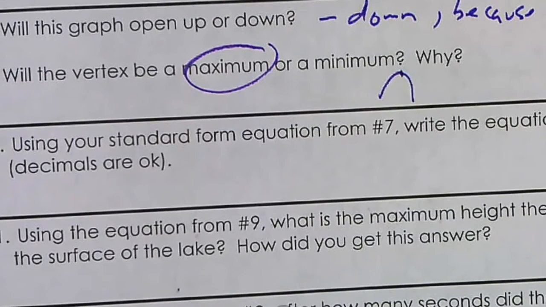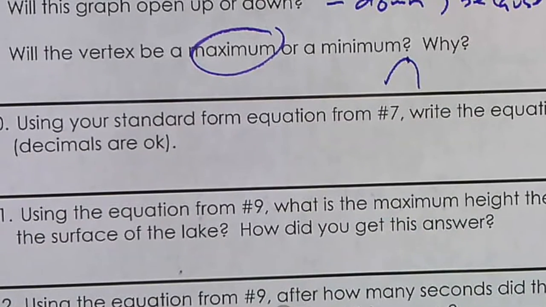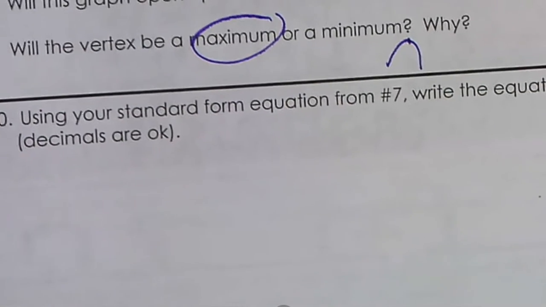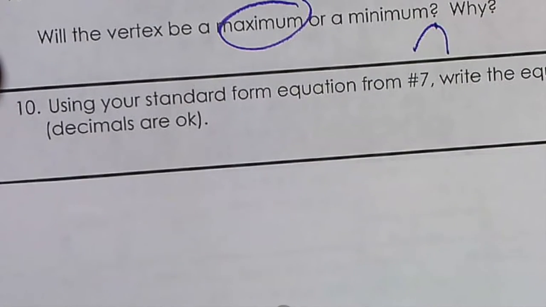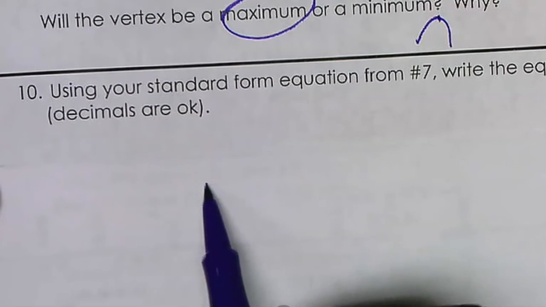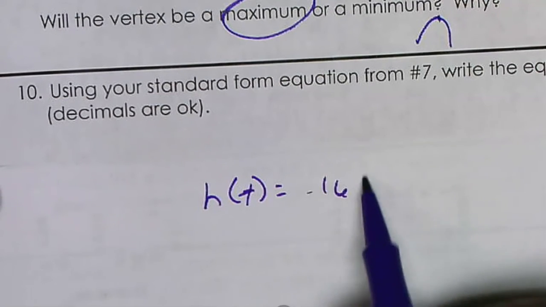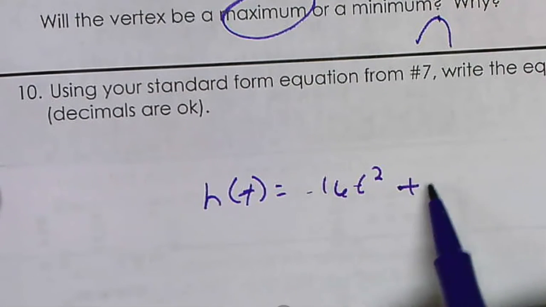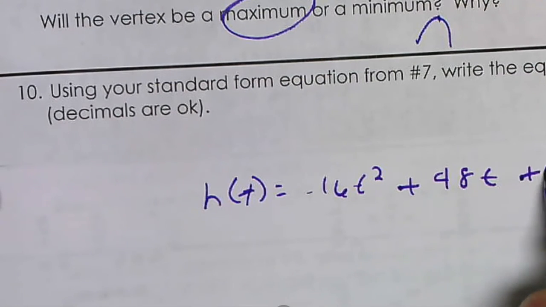Number 10 says using the standard equation number 7, write it in vertex form. So now, some of my classes got that, so you can skip ahead of this, but most of my classes didn't. So number 7 equation was h of t was equal to negative 16t squared plus 48t plus 64.